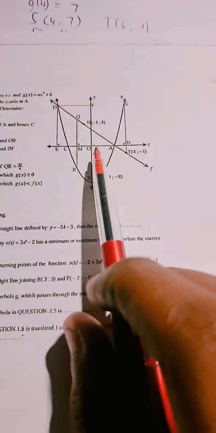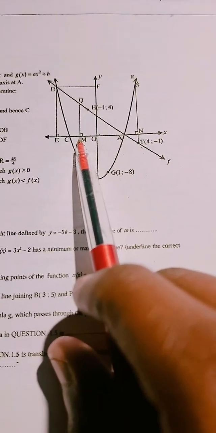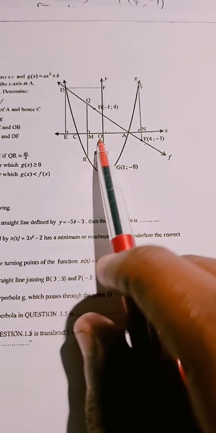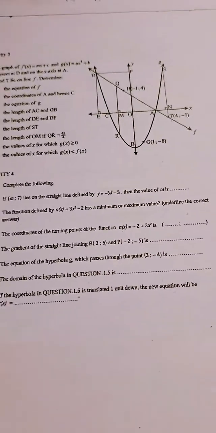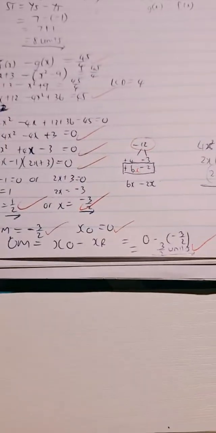So what you do is you say x right minus x left, xo minus xm. So that will be 0 minus -3/2, which gives you a distance, guys, of 3/2 units.